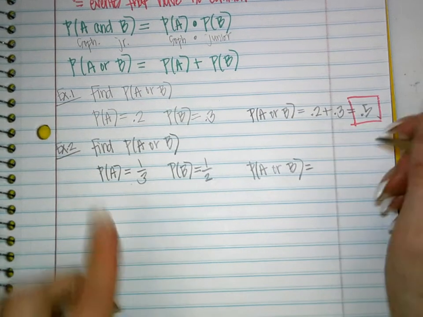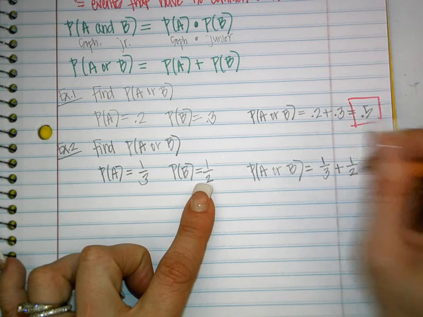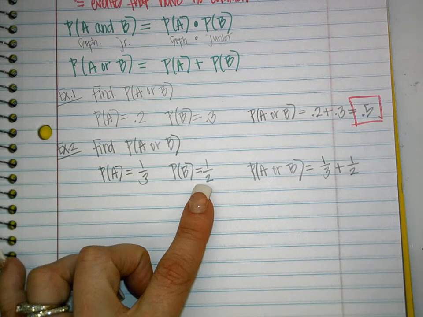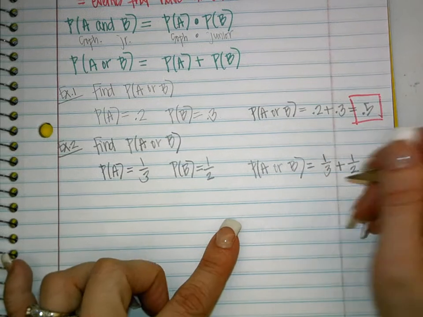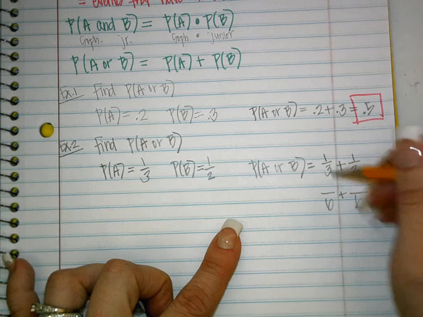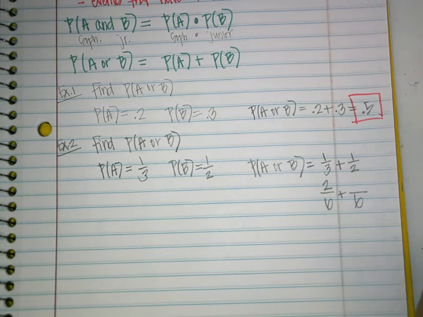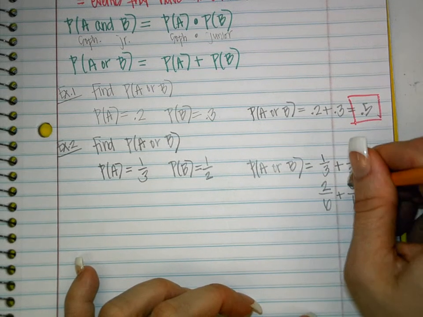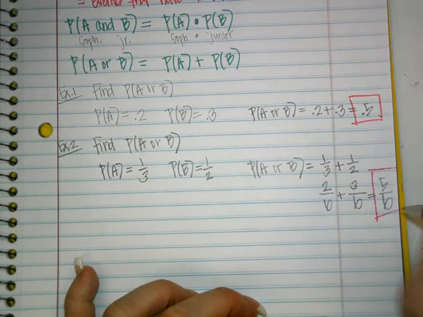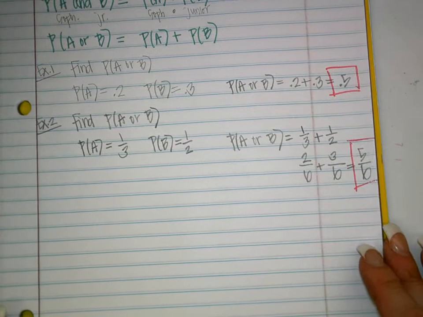Add. So you're going to add the probability of A, which is 1/3, plus the probability of B, which is 1/2. Can you add these together the way they're written? No. You have to change them to a common denominator. What's the common denominator between 3 and 2? 6. So rewrite these. 1/3 is equivalent to how many over 6? 2/6. Plus 1/2 is equivalent to how many over 6? 3. You add those together, you should get 5 out of 6 for your answer. So 5/6 is your answer.